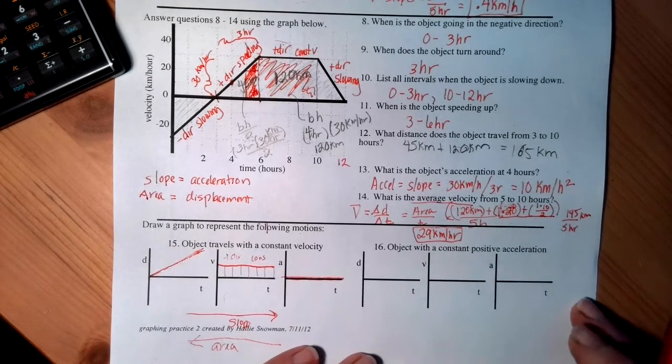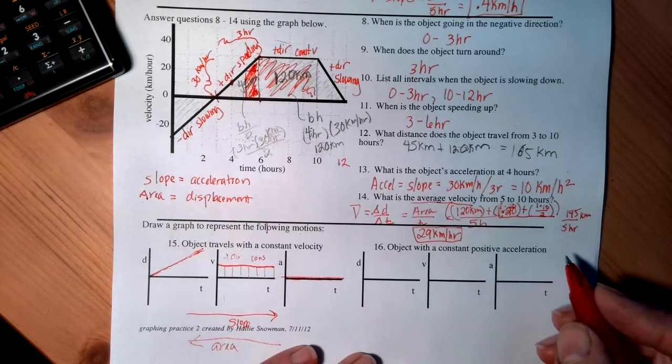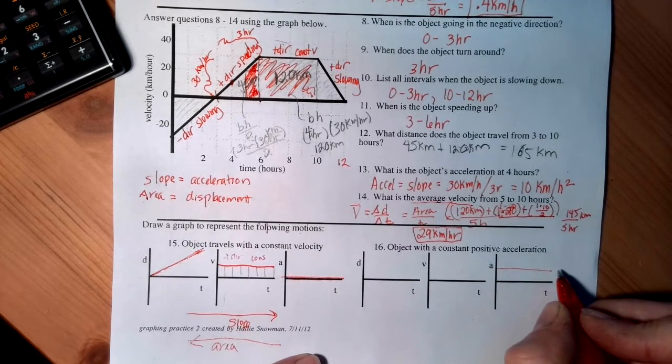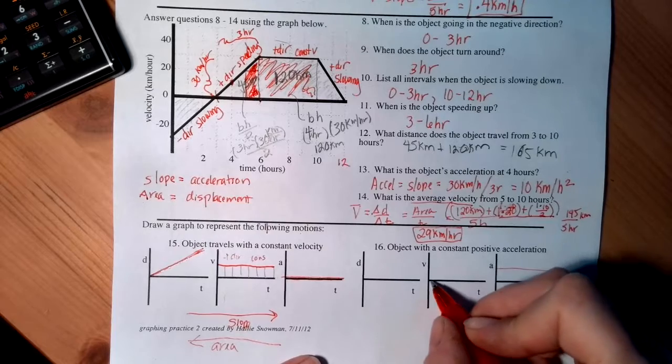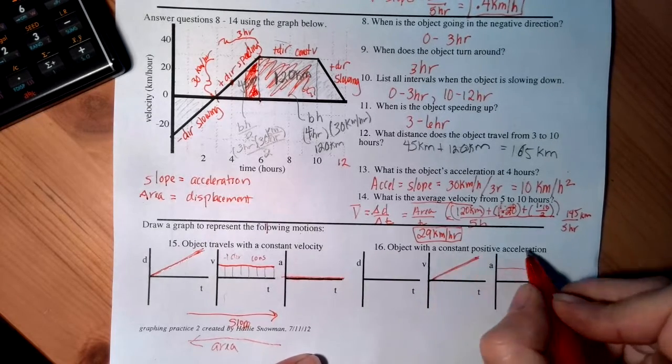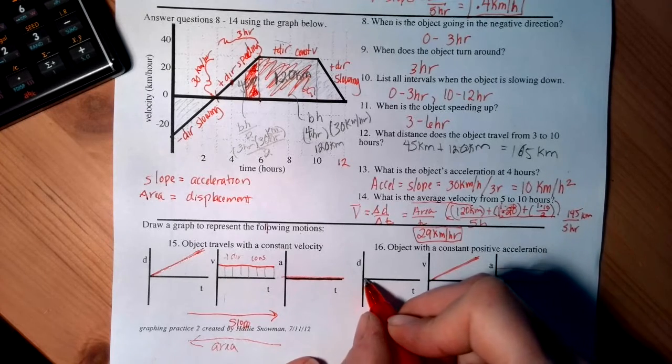And then the second description is a positive object with positive constant acceleration. So they're telling us this. Without any other information, this is speeding up like this. And a constant positive acceleration is going to look like this.